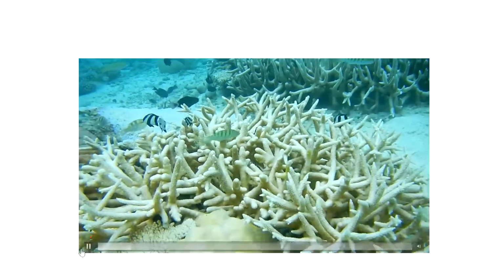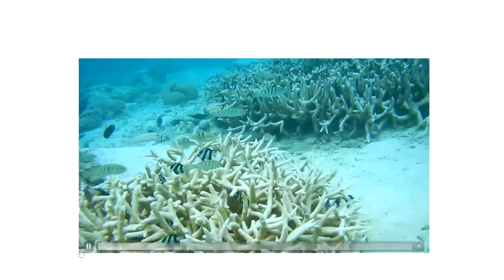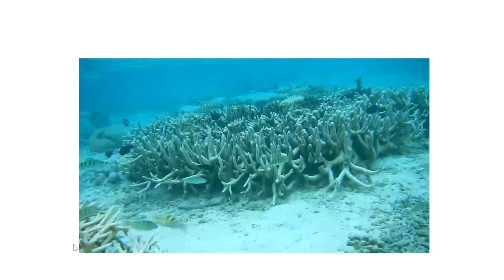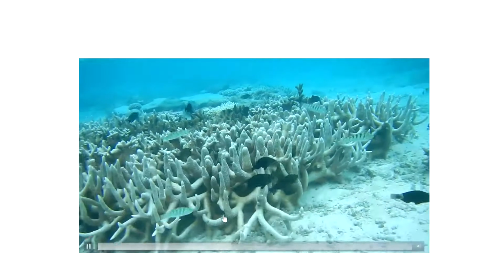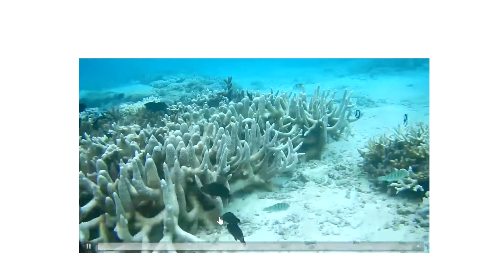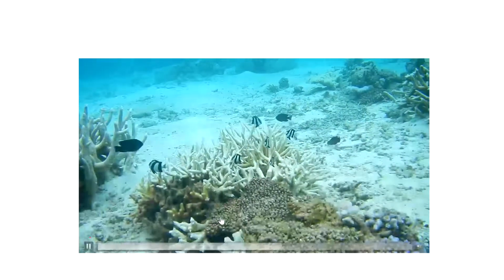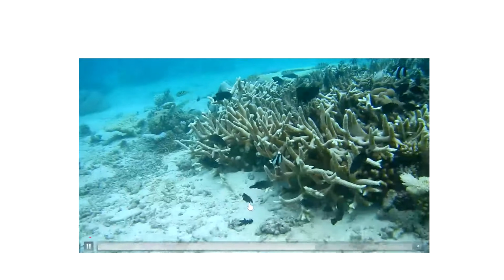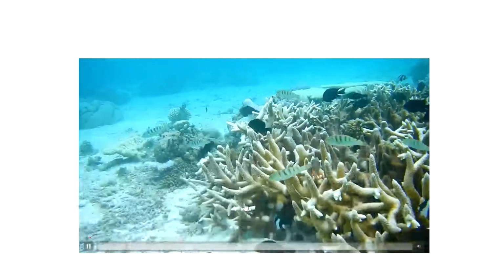Here's a nice video of a coral reef, I think in the Maldives. And this is one of the impacts of extreme warm events. Here you can see some corals, I think these are Acropora corals, and some lovely fish. You can see that the majority of these corals are bleached. They've lost their symbiotic zooxanthellae.